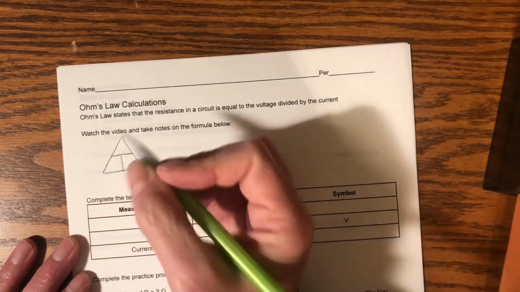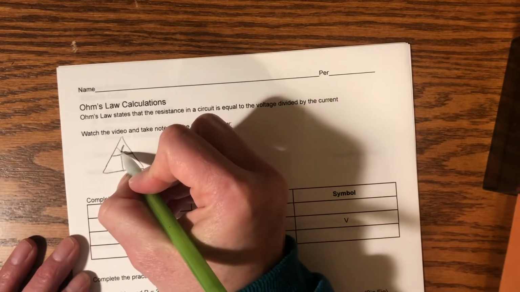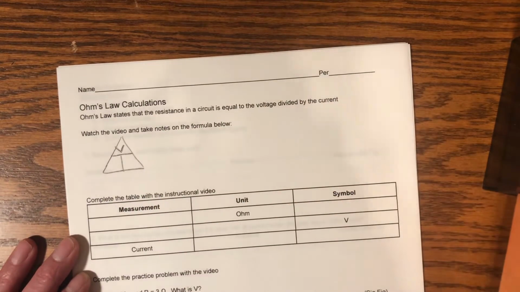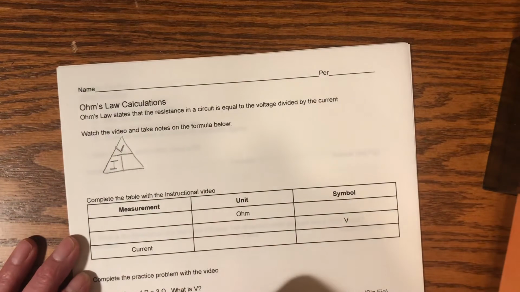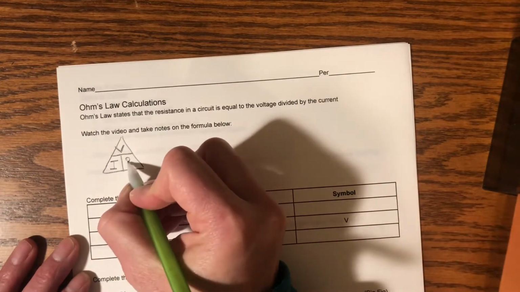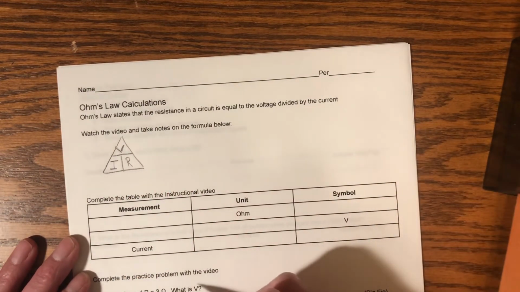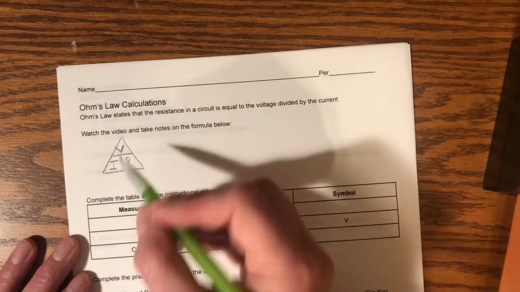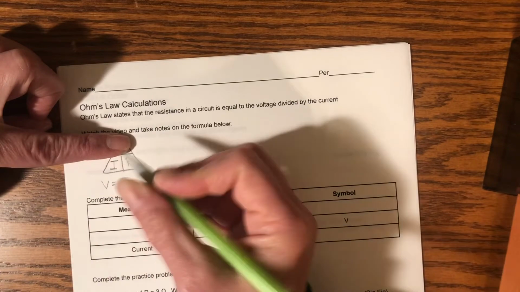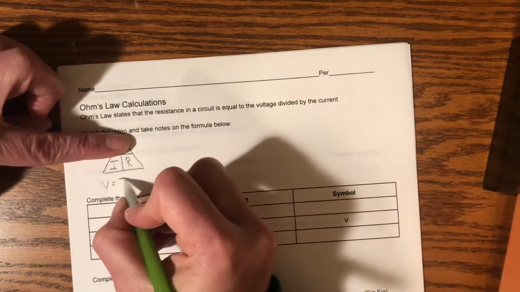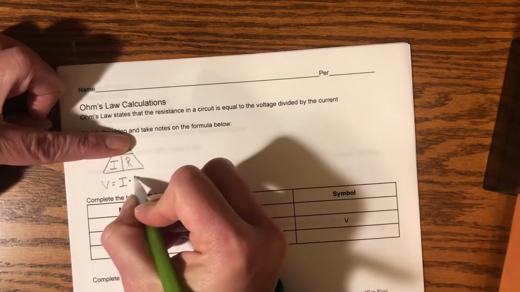Okay, and on the top of the triangle, we have our voltage. We have our current, which is going to be represented by the letter I, and we have our resistance, which is the R. Okay, so if we want to find the voltage, we're going to cover that up in our formula. Our voltage is going to equal our current times our resistance. So that's our I times our R.